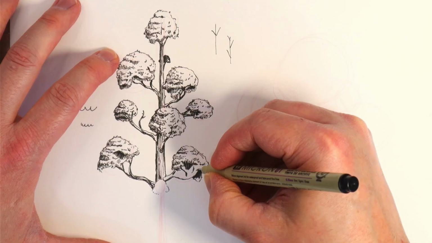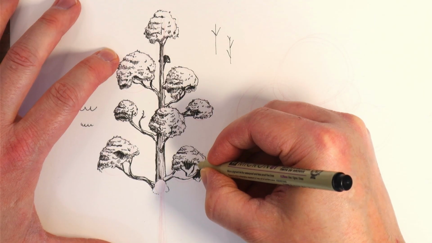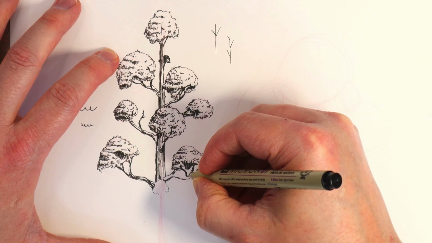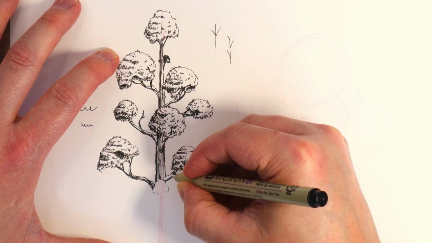Alright, we need to get this tree finished off, guys. Okay, let's get these branches up in here. That's kind of a fun way to do that there.